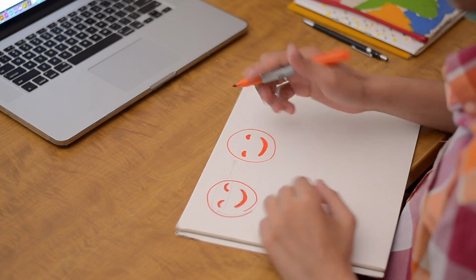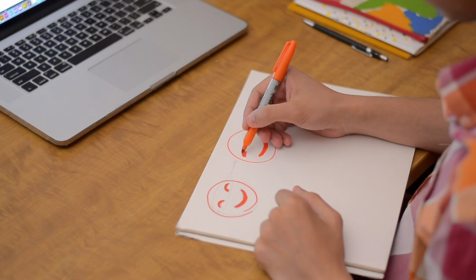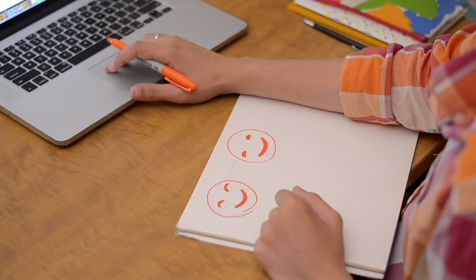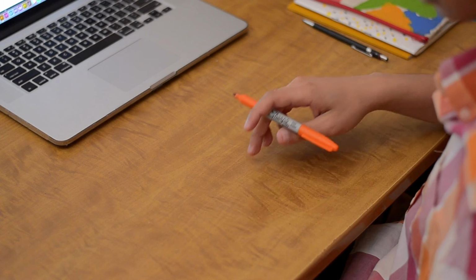Okay, let's try to do this, and perhaps also add the highlights in the eyes. Like you can see here, they have highlights. Here it doesn't because the eyes are completely closed. Maybe that's the secret. Maybe we need to have the eyes semi-closed. So let's try that. Let's go.